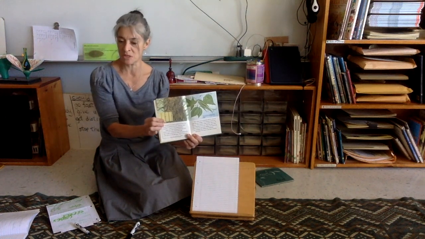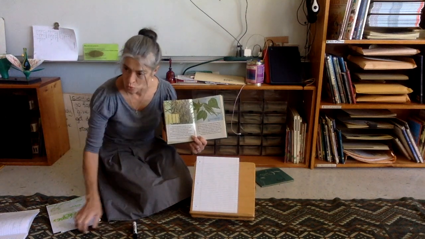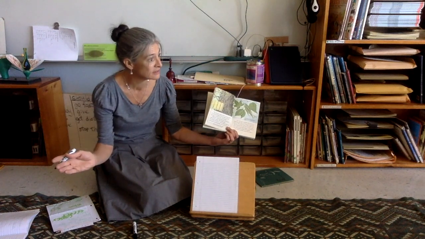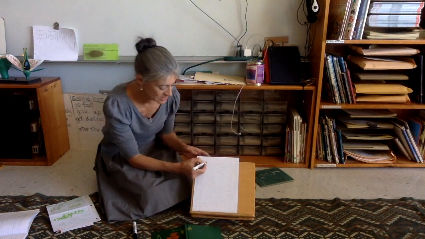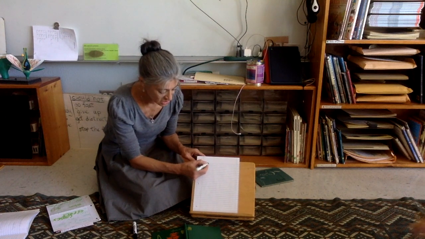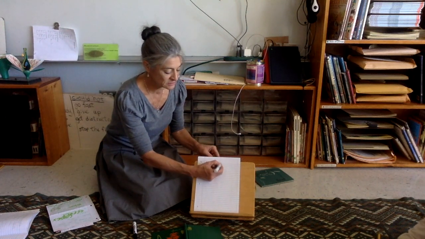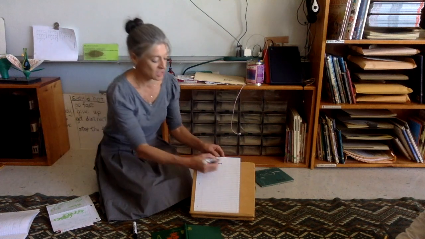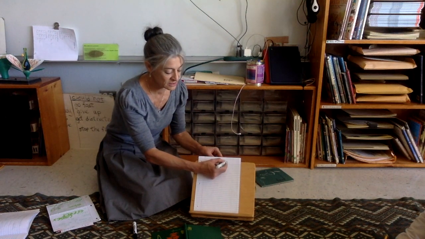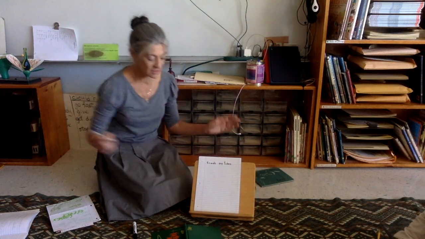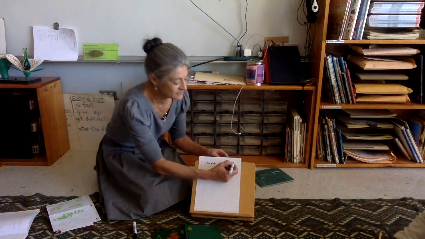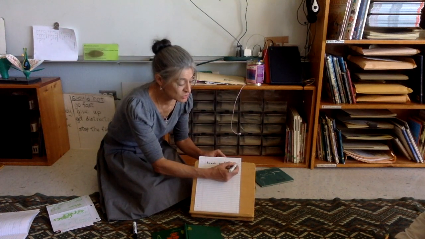Most important words. Like the sap moves up through the tubes. Okay. Trunk, sap, tubes, leaves. What do you guys think? Okay, let's do that. I love it, you guys. Trunk. Sap. Tubes. And leaves. Yes, but you start.